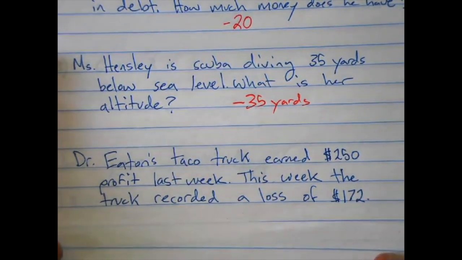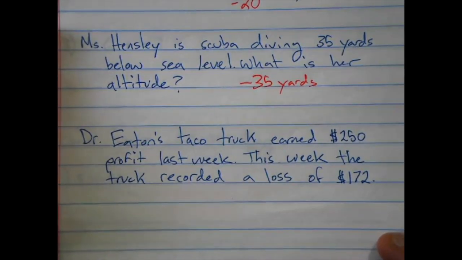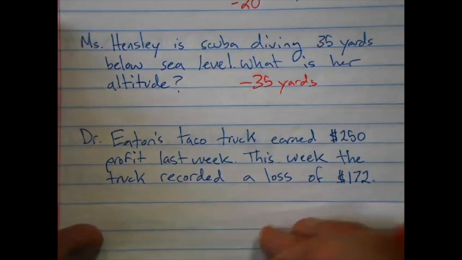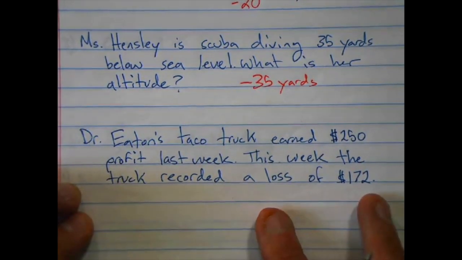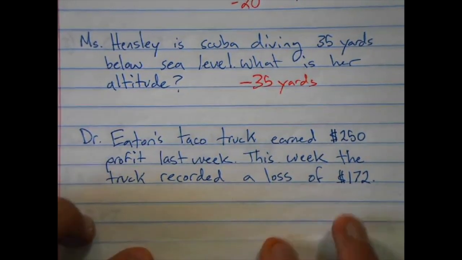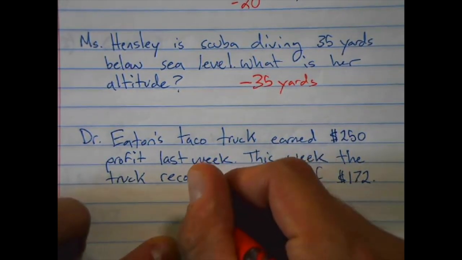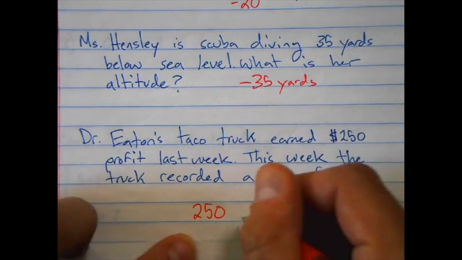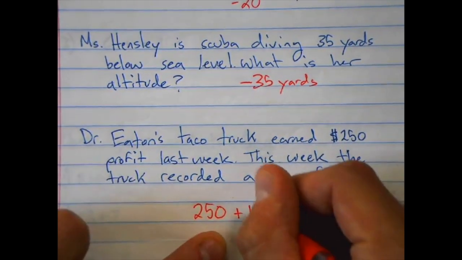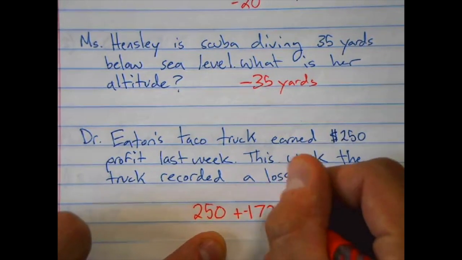And if Dr. Eaton's taco truck earned $250 profit last week, this week the truck recorded a loss of $172, I could record everything that happened with her delicious taco truck with the statement 250 plus negative 172.